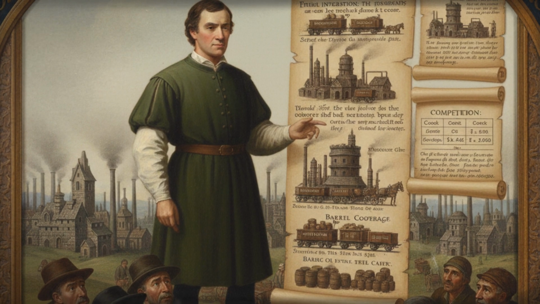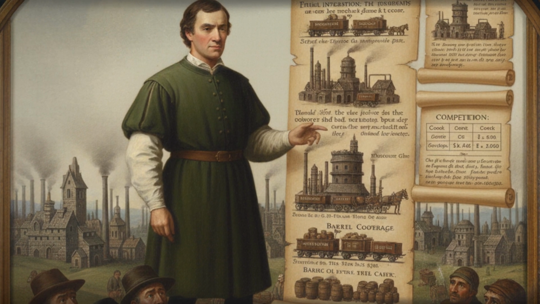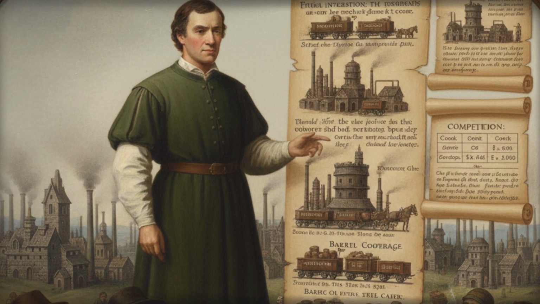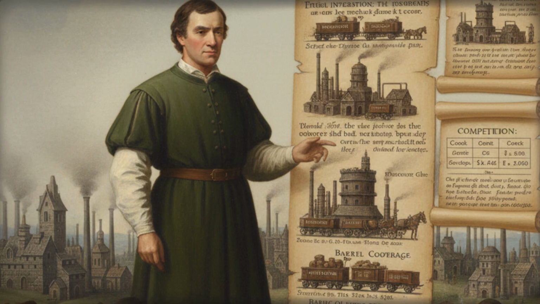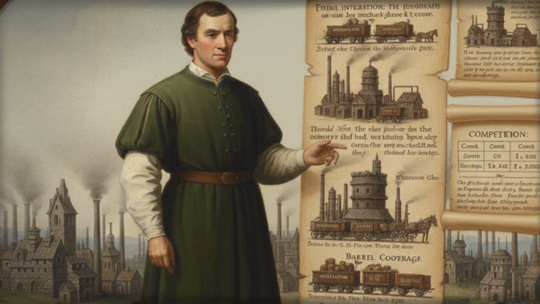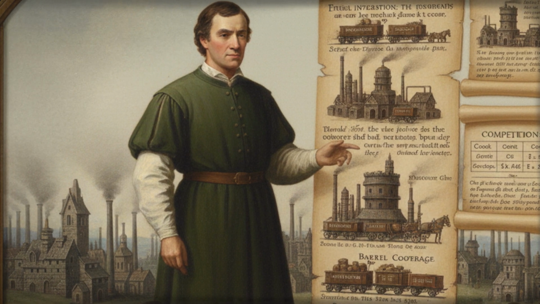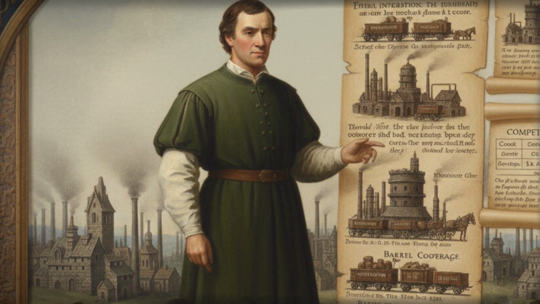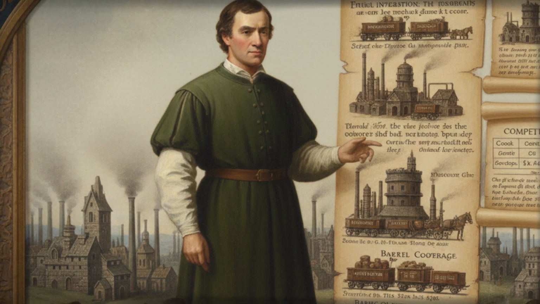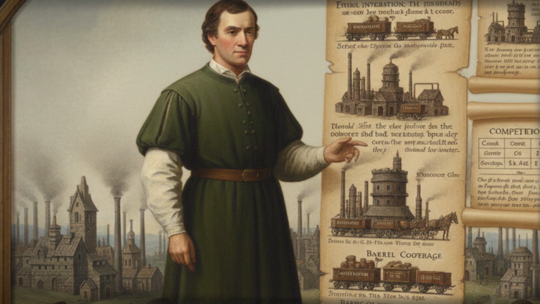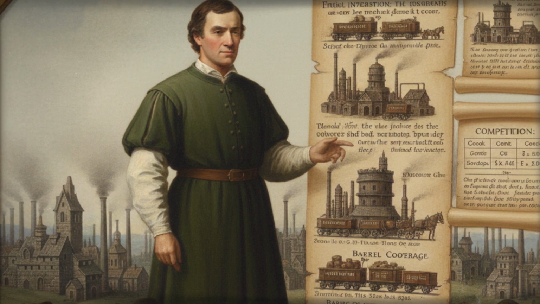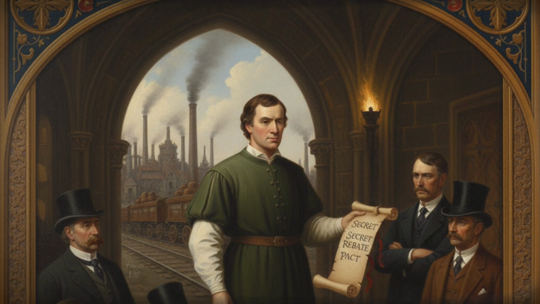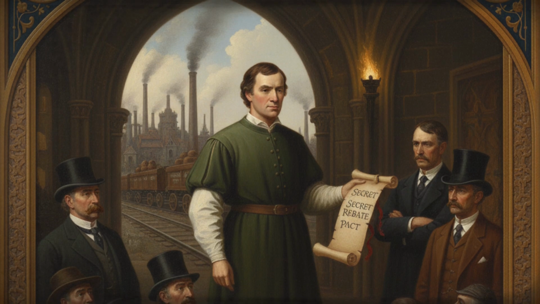90%. That's not a business. That's a monopoly. But here's where Rockefeller's true genius emerged. He understood that monopolies face two problems. First, they're illegal. The Sherman Antitrust Act was passed in 1890 specifically to break up monopolies like Standard Oil. Second, they're hated. The public despised Rockefeller. He was called a robber baron, a ruthless tyrant, the most hated man in America. Rockefeller needed a solution to both problems, and he found it: the trust.